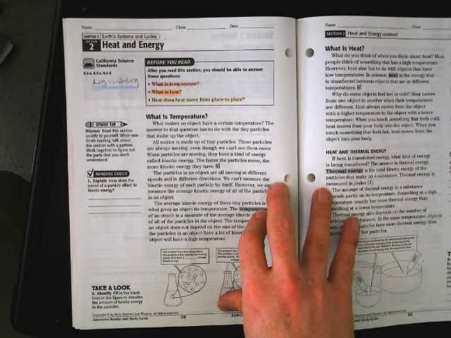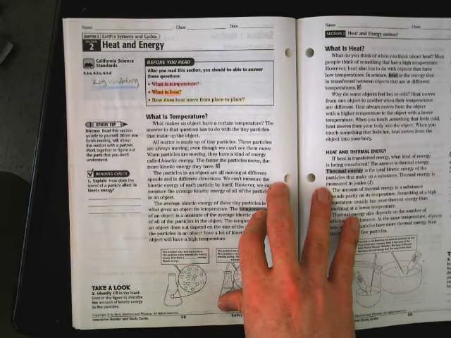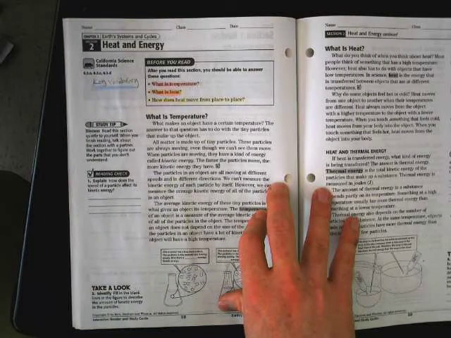What is temperature? What makes an object have a certain temperature? The answer to that question has to do with the tiny particles that make up the object. All matter is made up of tiny particles. These particles are always moving, even though we can't see them move. When particles are moving, they have a kind of energy called kinetic energy. The faster the particles move, the more kinetic energy they have.